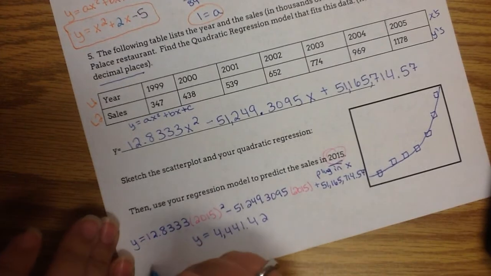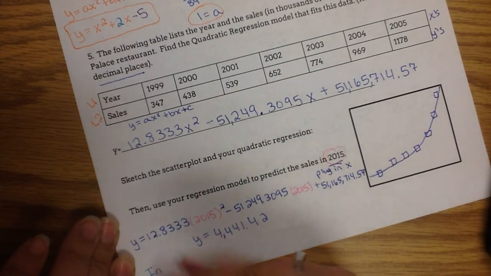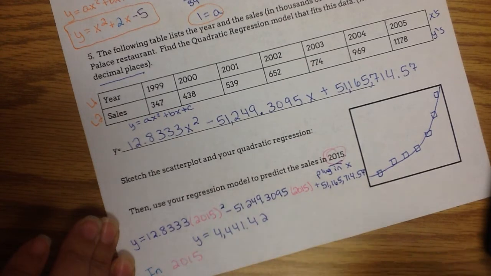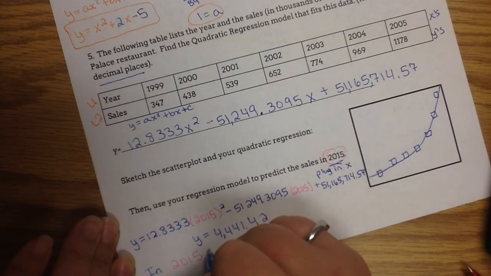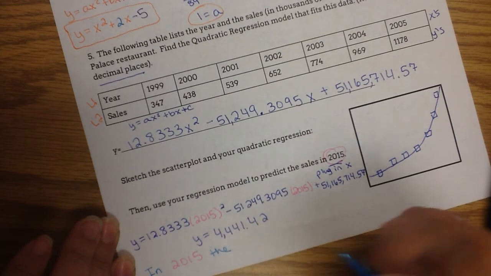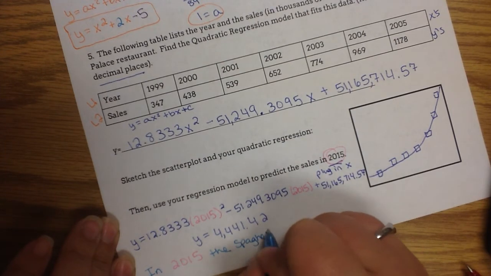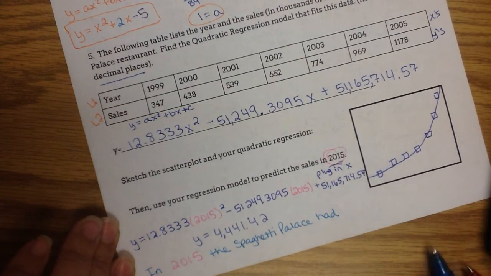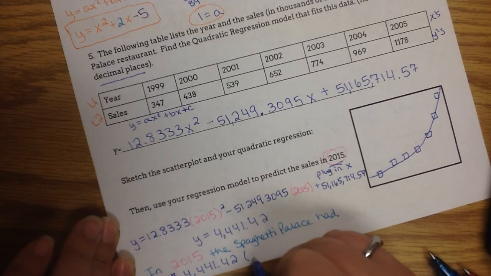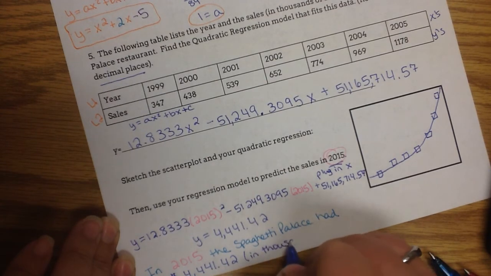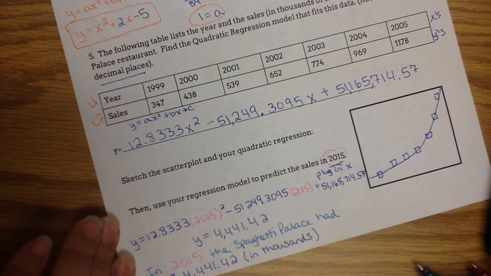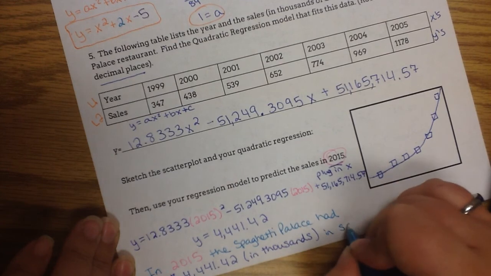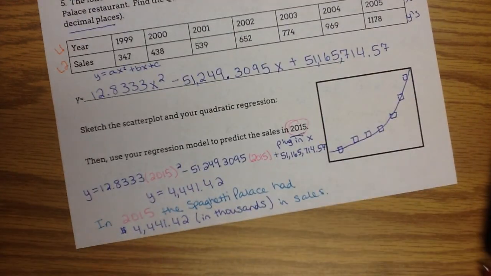So what that means is that in 2015, because that's what I typed in for x, the Spaghetti Palace had $4,441.42, ooh, that's in thousands, in sales. They had that much in sales.